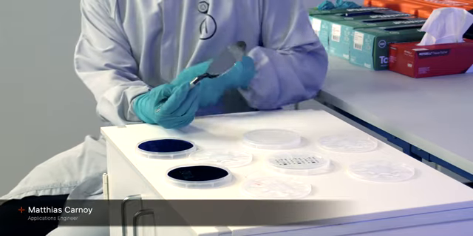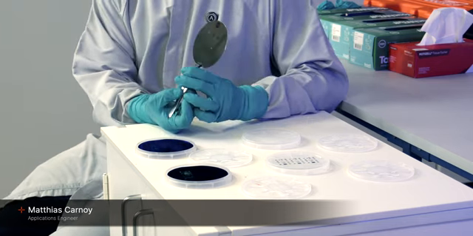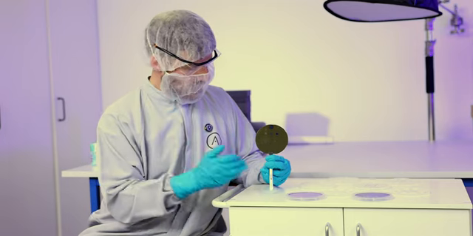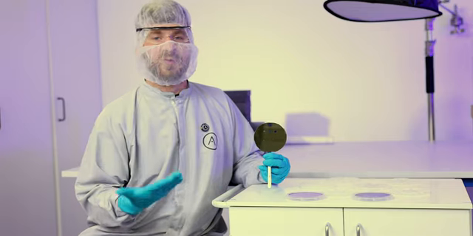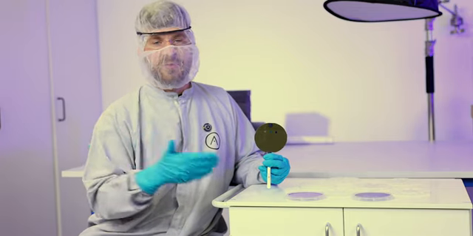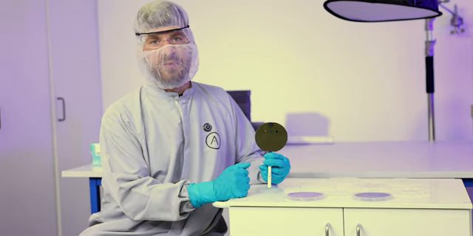So on this sample, we tested out depositing different materials on one substrate. So here we've got platinum, titanium oxide, and aluminum oxide. This was one of our first proof of multi-material compatibility on one sample.